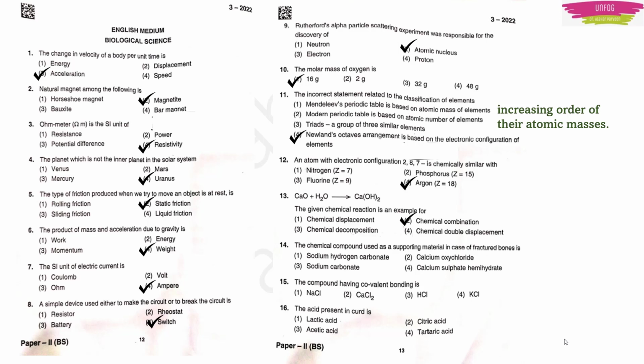Next question. The chemical compound used as supporting material in case of fractured bones is. Remember what we used in fractured bones? In our chemistry class we were talking about this. It is POP, right? Plaster of Paris. Its chemical name was calcium sulfate hemihydrate. When this CaSO4 was mixed with water, it was called gypsum. Then when you heat it at 373 Kelvin, we got plaster of Paris. So here, calcium sulfate hemihydrate, option 4, is the right answer.